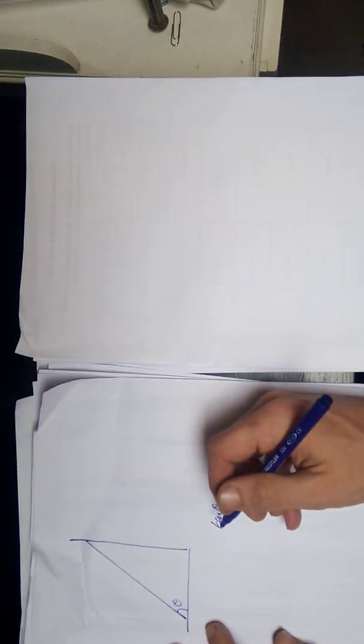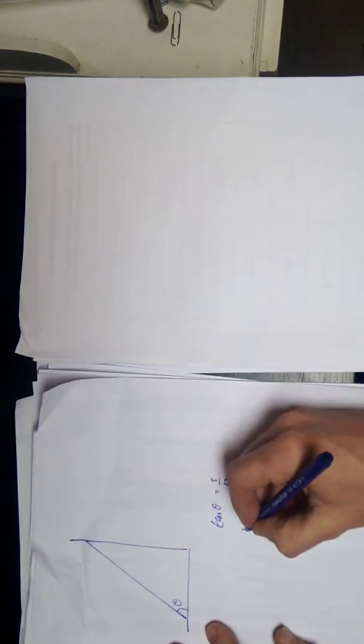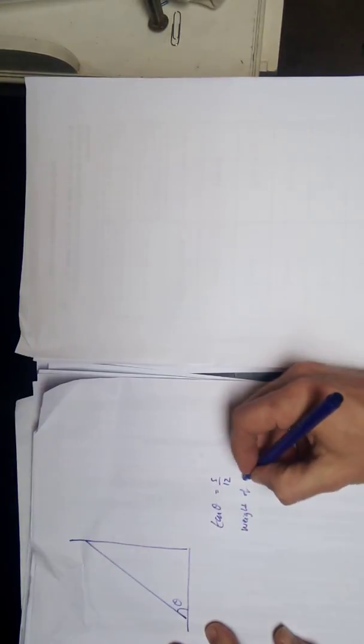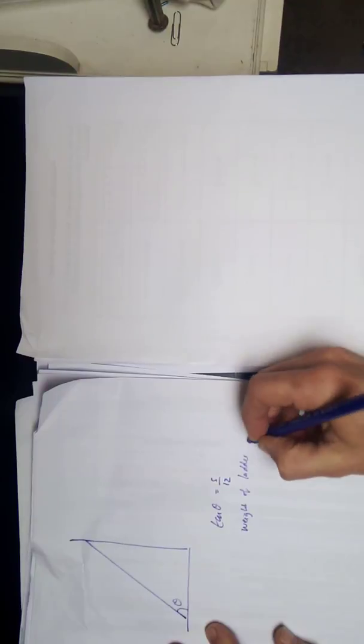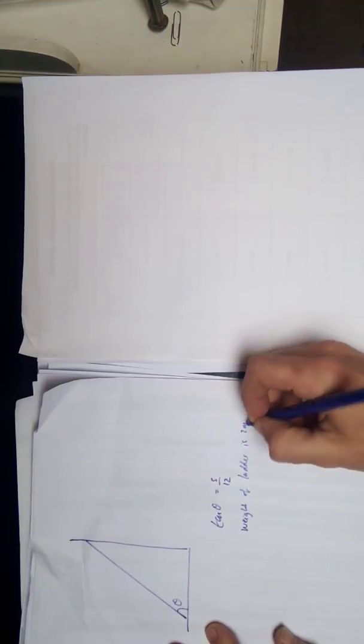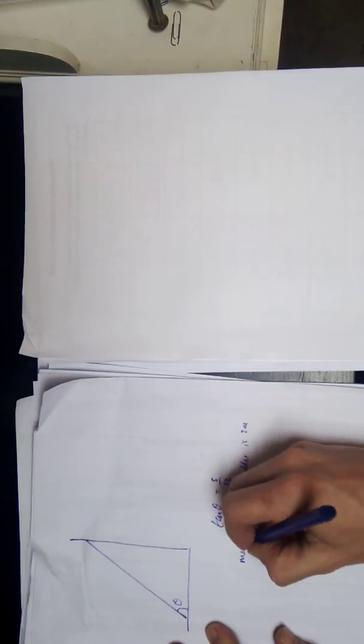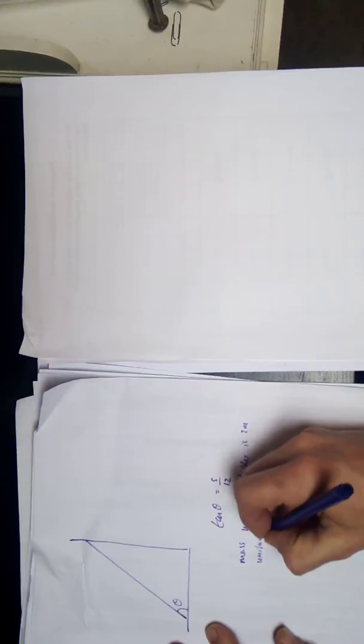And we can say the mass of the ladder is 2m. It's uniform, length 8 meters.